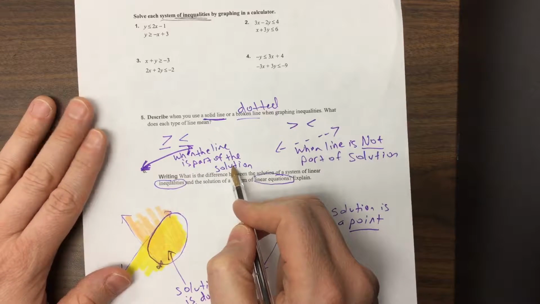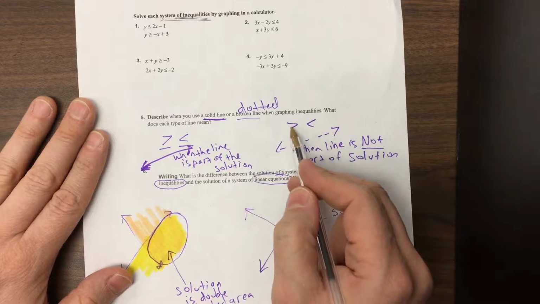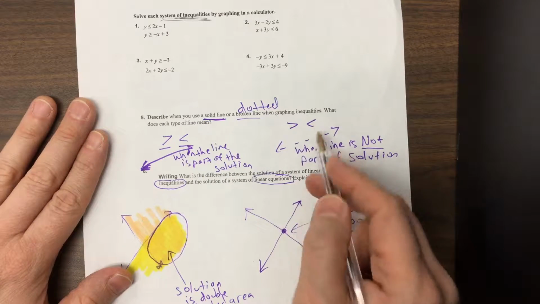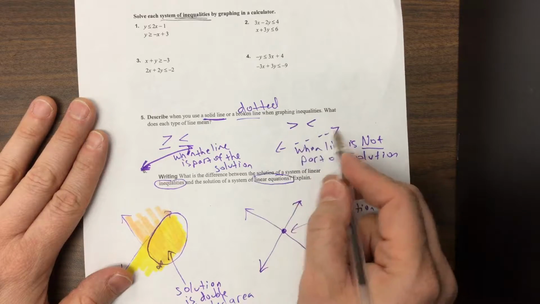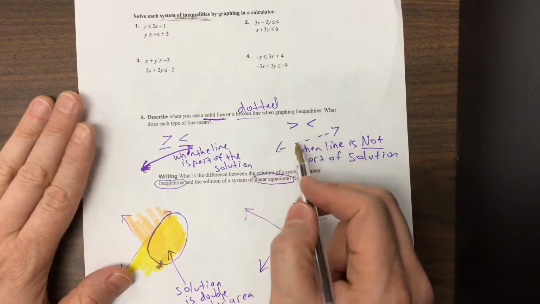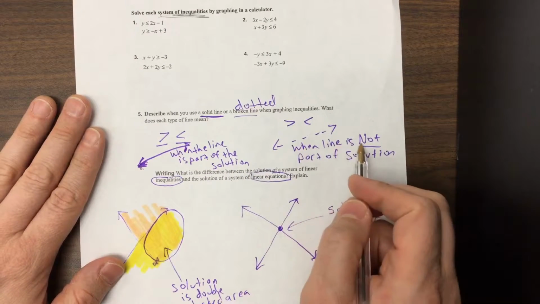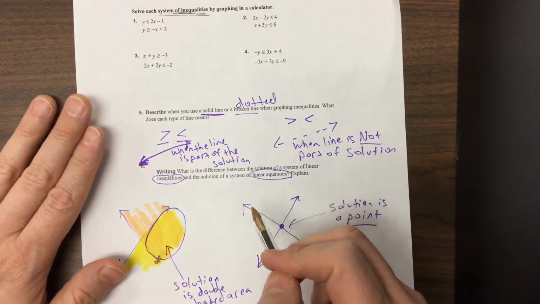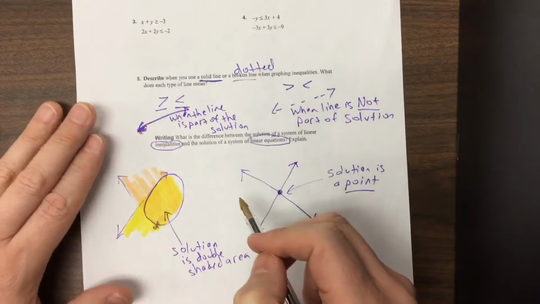Okay? We contrast that with a greater than or less than symbol that does not have the line underneath. That makes you have a dotted or a dashed line, and they here call it a broken line. That means the line is not part of the solution. Okay, so keep that in mind while you're doing these.